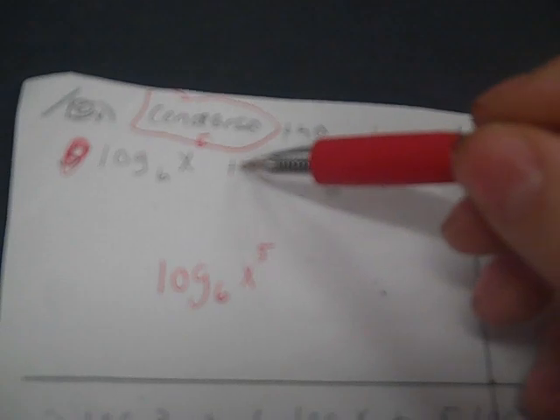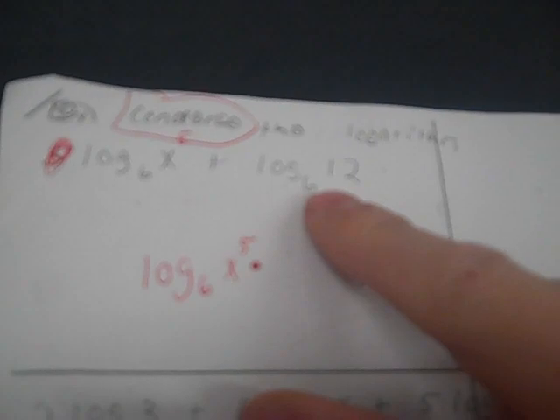Then when I am shortening the logarithm, when I come across a plus operation, I write multiplication when I'm trying to condense it. And then go look at our next log base 6. What comes after that? A 12. Now it has been condensed. This and this are equivalent expressions.